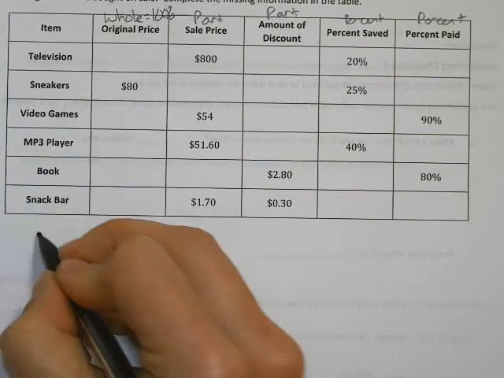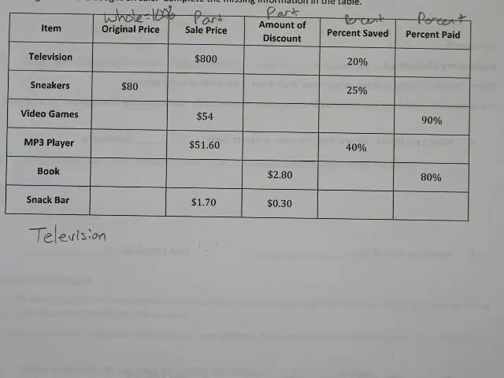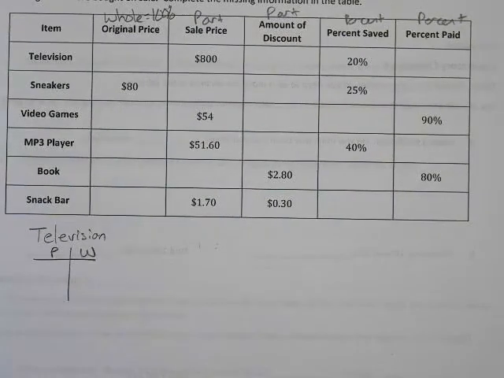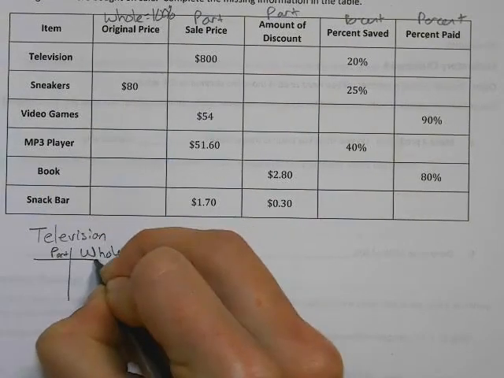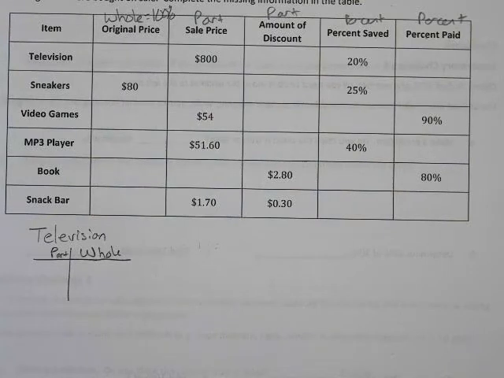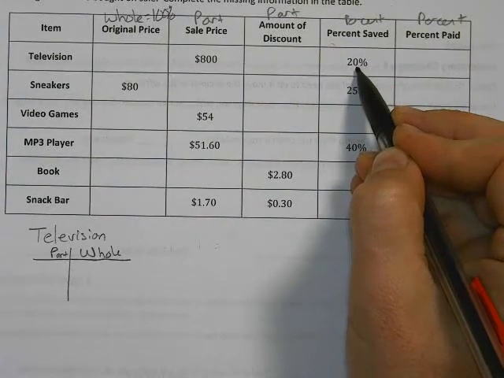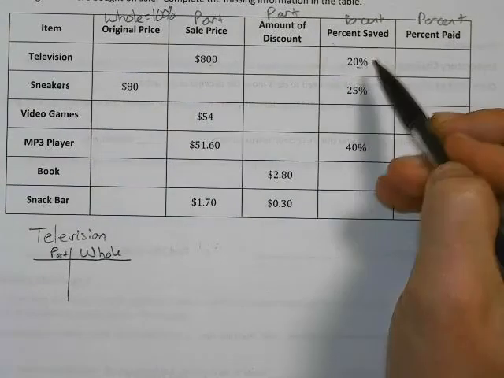So for the television, I'm going to label it so if anybody looked at this, they could tell what you're doing, which means when you do this and I check it, I need to see it labeled. So your television, part and whole. And if you can't remember that, write the words in, part and whole. So I don't know my original price. I do know my sale price, and I do know that I saved 20%. Now, $800 is not the percent saved.